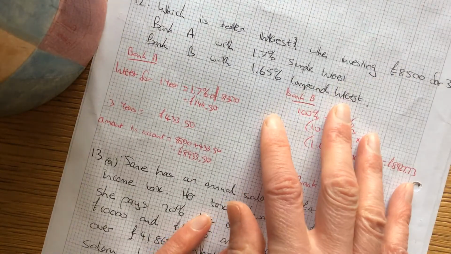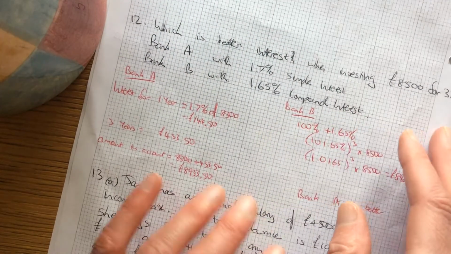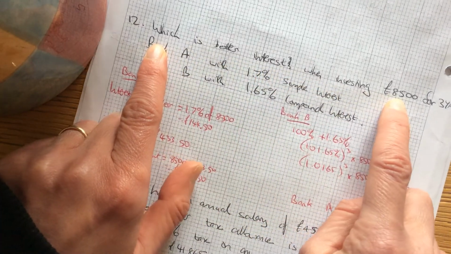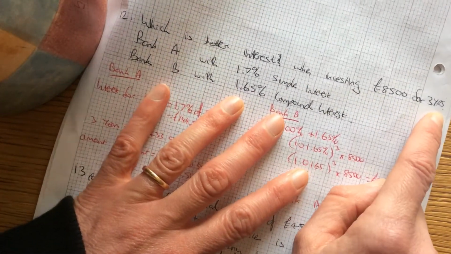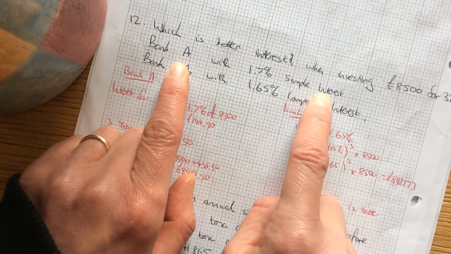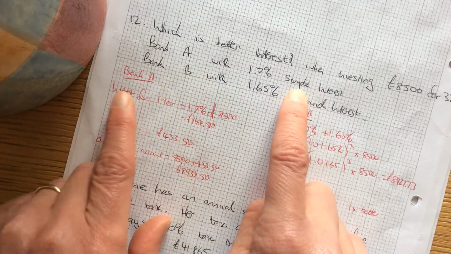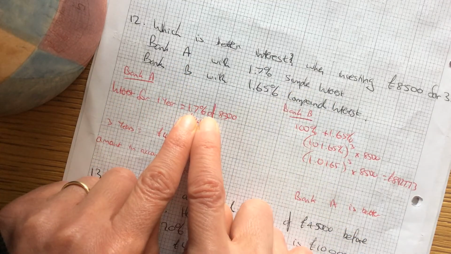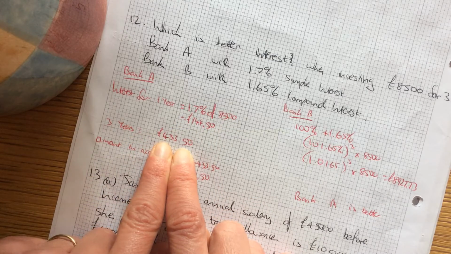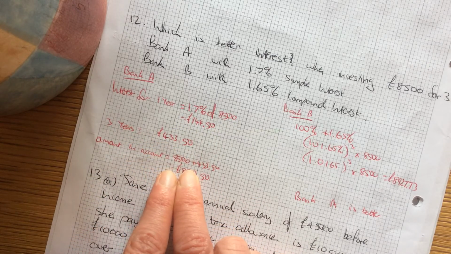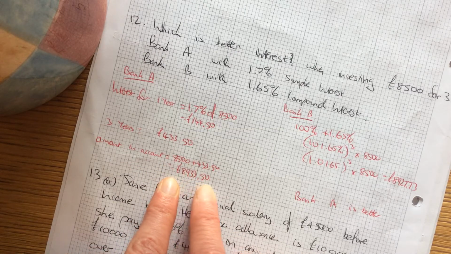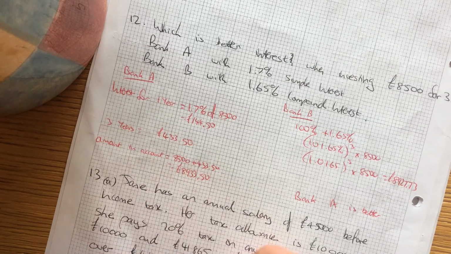Number 12. Now I haven't got this in the bubble diagrams, but I want to go over it now with you. Which is better interest when investing 8,500 for 3 years? Bank A does 1.7% simple interest. For simple interest, you work it out for 1 year and times it by 3 years, because you get 3 years. And the amount that he has in his account is 8,500 add on his interest, that's what he now has in the bank. That was Bank A.